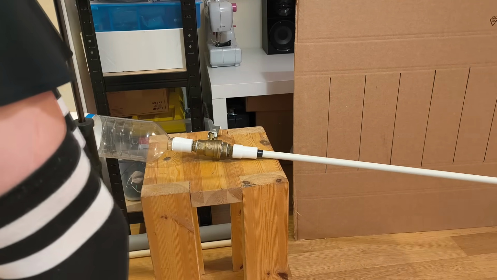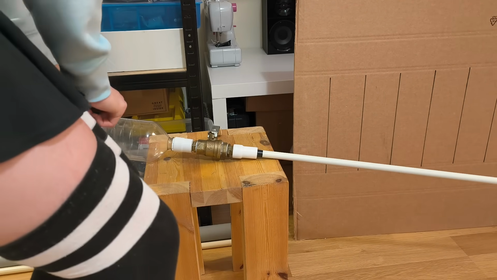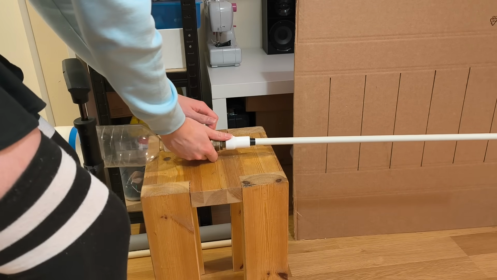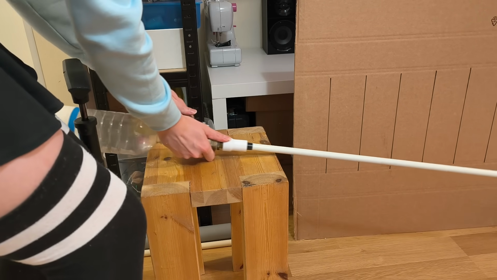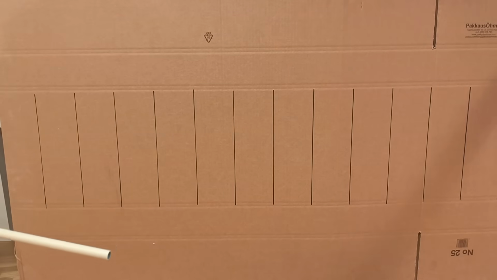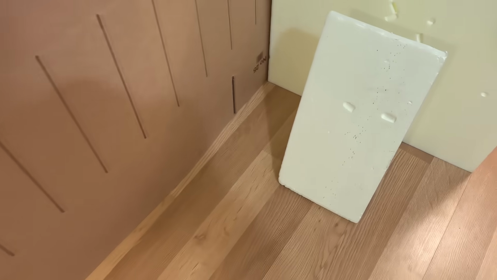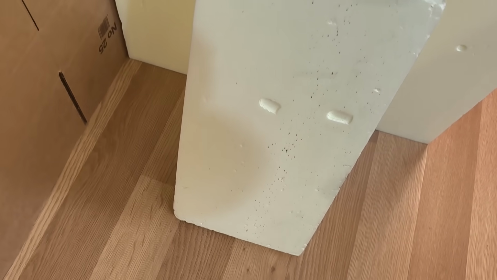For the first test, I decided to only pressurize it to around 4 bar, which is around 60 psi. 3, 2, 1. So it seems to only have made a slight dent right here. It seems to have tumbled a bit, because it has made a sideways mark right here. I think I'll try it with a slightly higher pressure next.